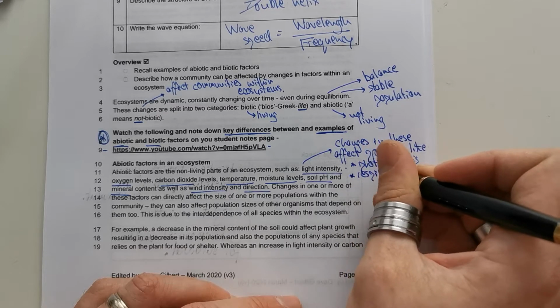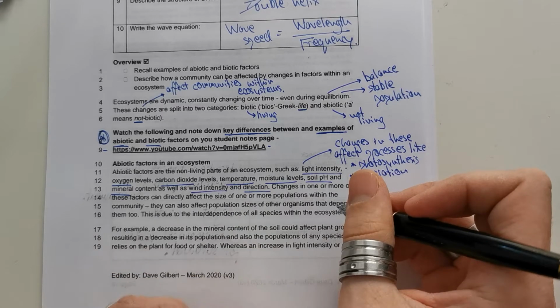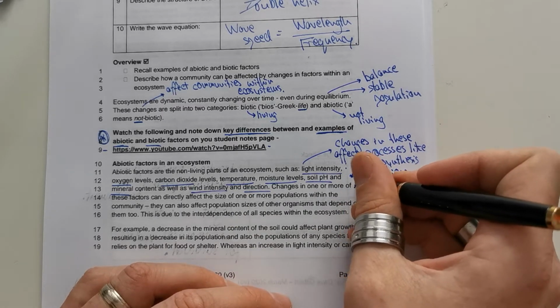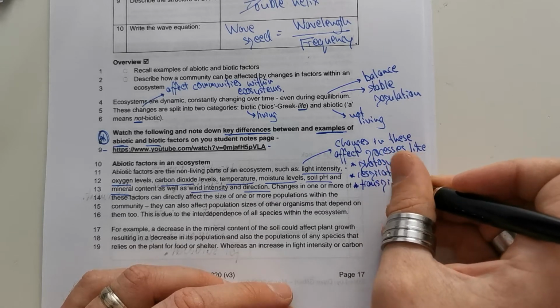All organisms need to respire to live, and they need oxygen for that. And also, wind intensity and direction can affect transpiration and movement of water from the roots to the leaves and out of the leaves of a plant.